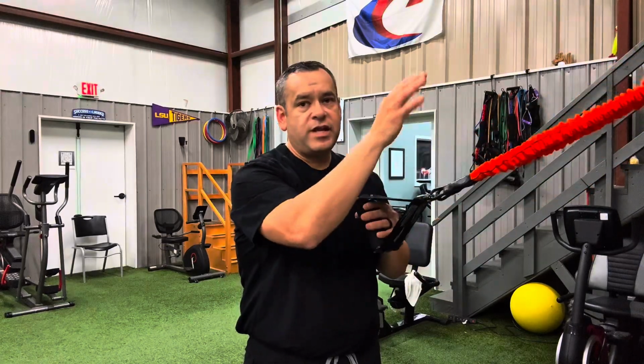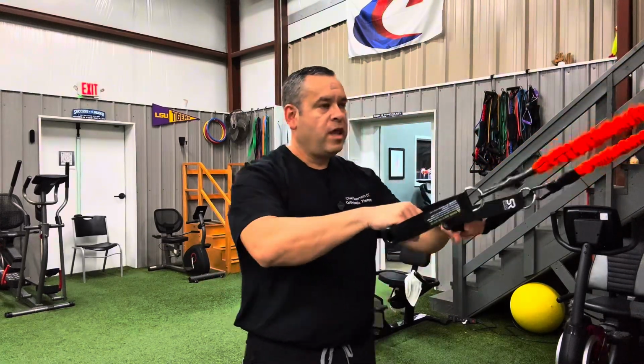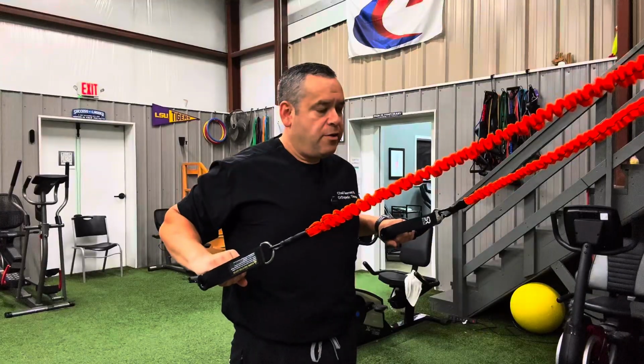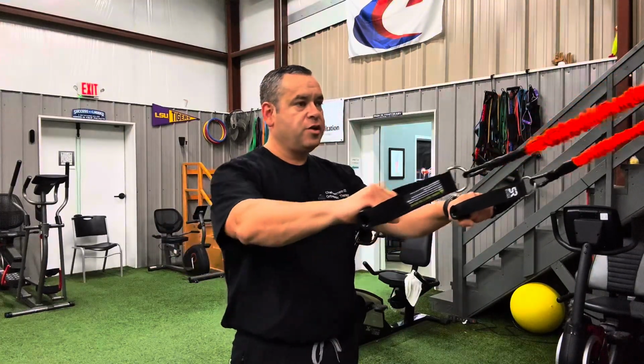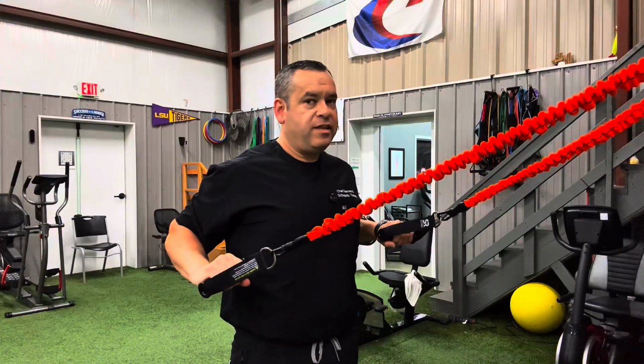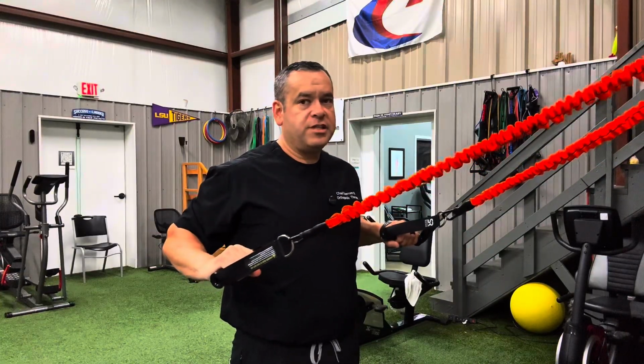Next, you're going to work on scapular retraction. I like to fasten the bands pretty high for this. I just like that angle. What you're going to do is pull down and back, really squeezing your shoulder blades together. Hold that for a count of 2 to 3 seconds and come back out. Pull back and down again, hold for 2 to 3 seconds and come back out. Repeat that for 2 to 3 sets of 10 to 15 repetitions.